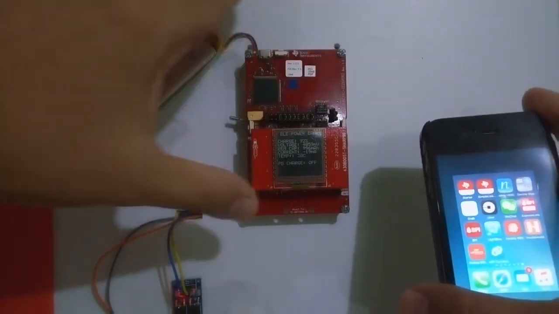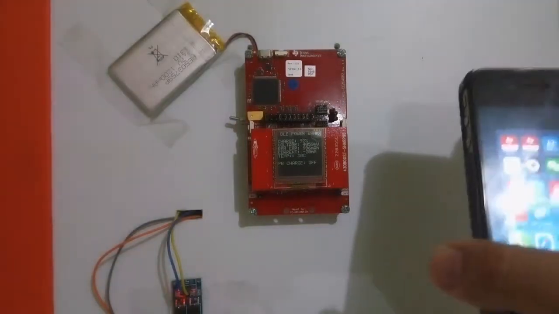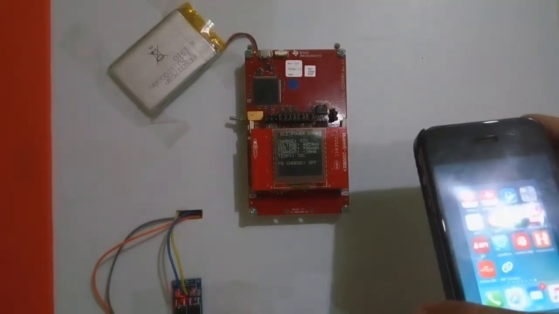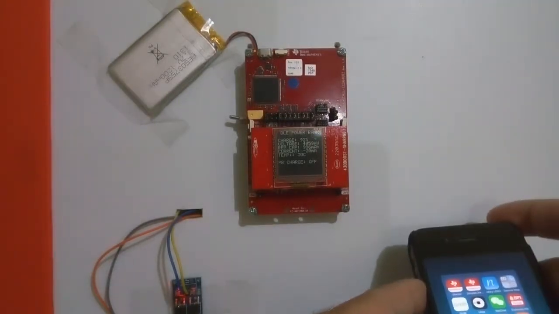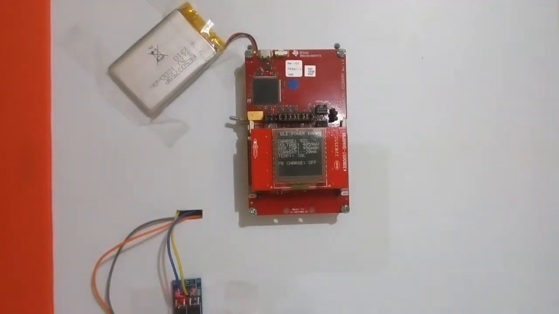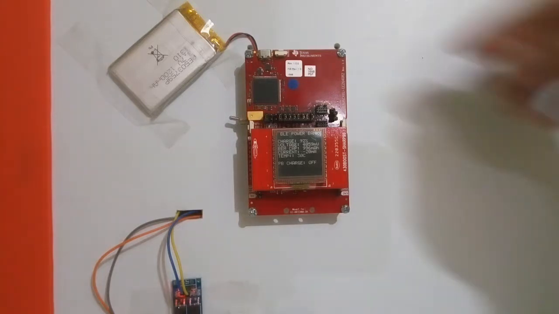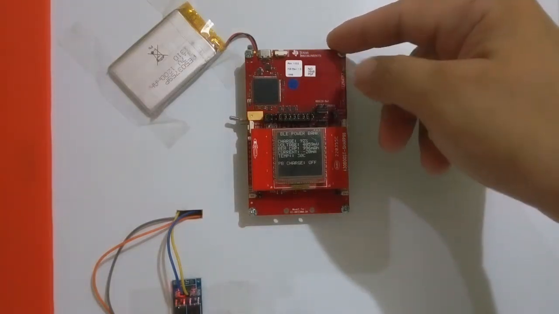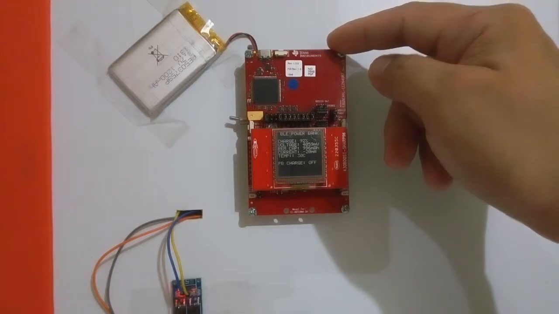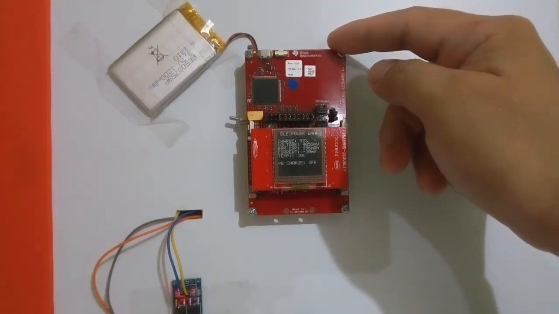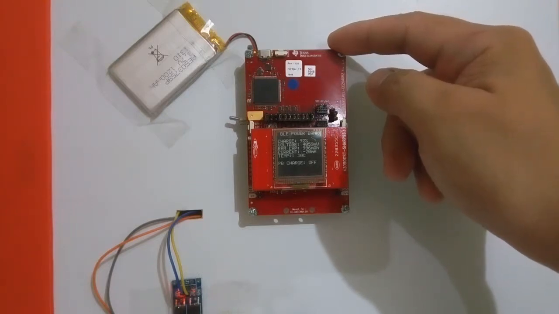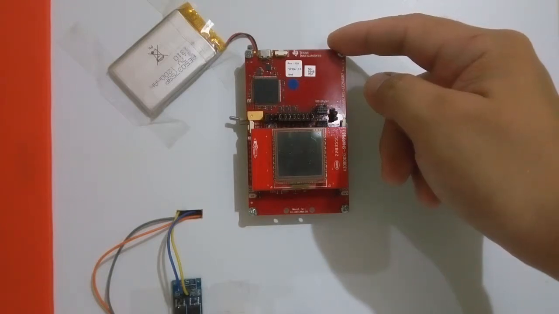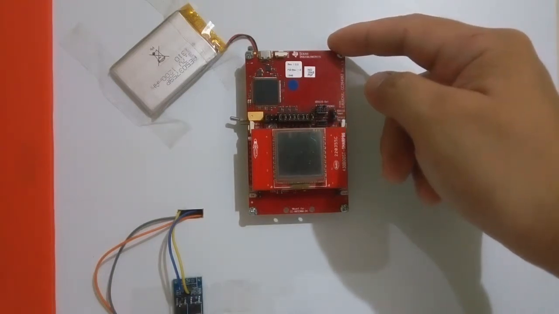Let us see what are the components for this power bank with Bluetooth connectivity. So this is a TI CC2640R2F launchpad. It has the CC2640R2F MCU, which is the main MCU for this BLE power bank. The CC2640R2F is a wireless microcontroller targeting Bluetooth 4.2 and Bluetooth 5 low power energy applications.